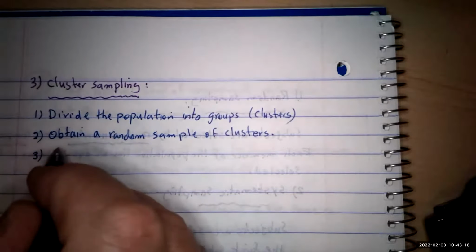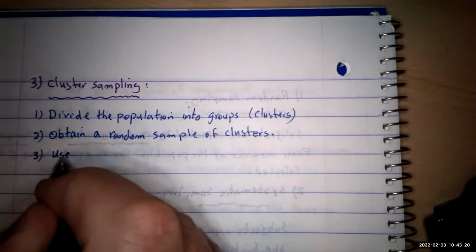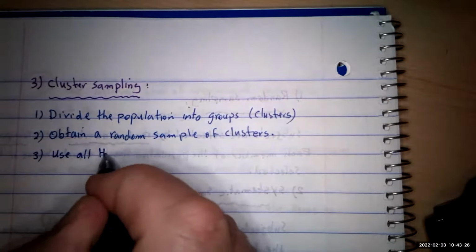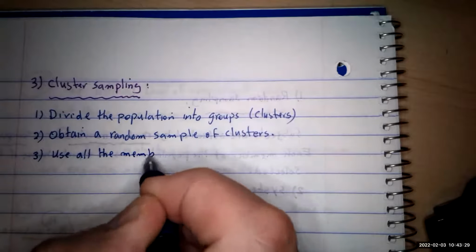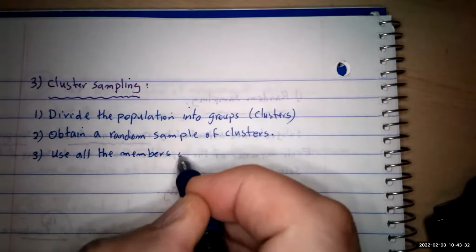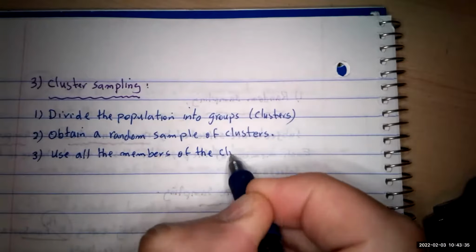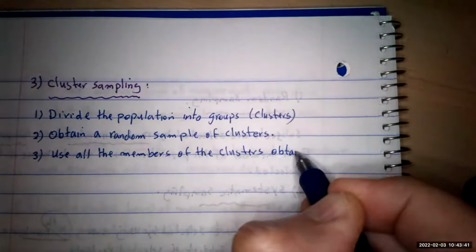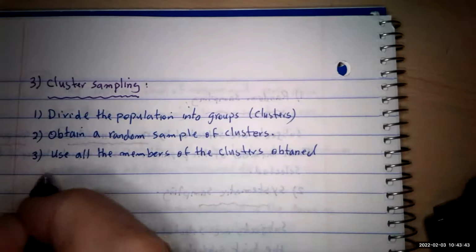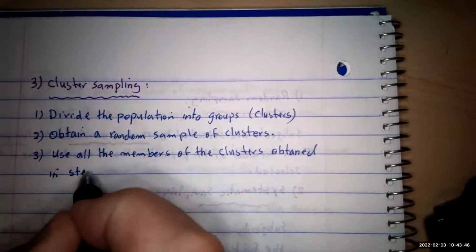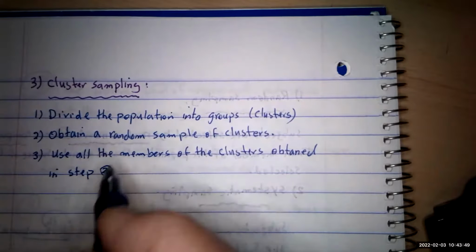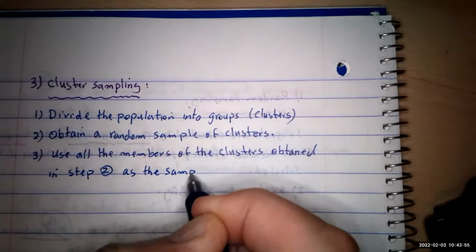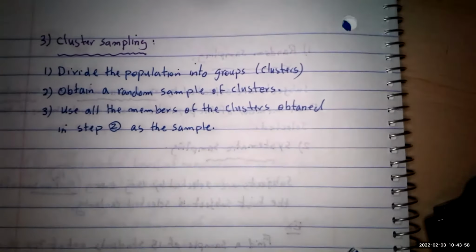So the third part is you're going to use all the members of the clusters obtained in step 2 as the sample. This is called clustering method, cluster sampling.